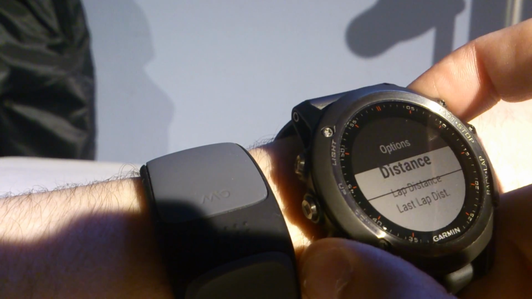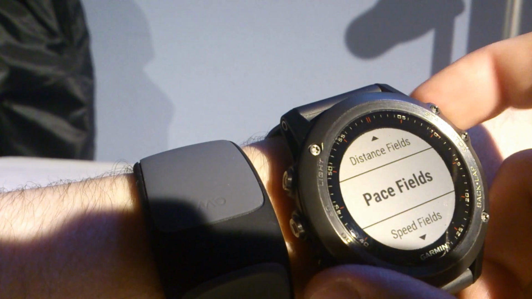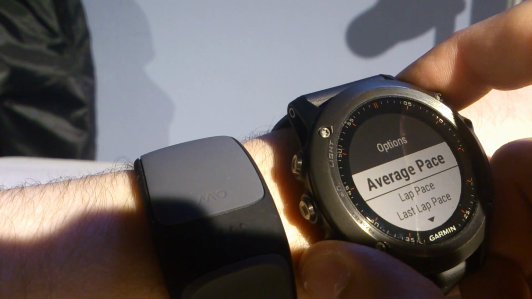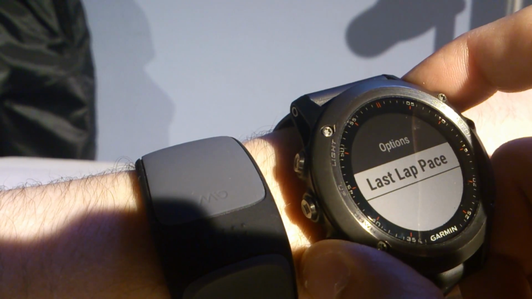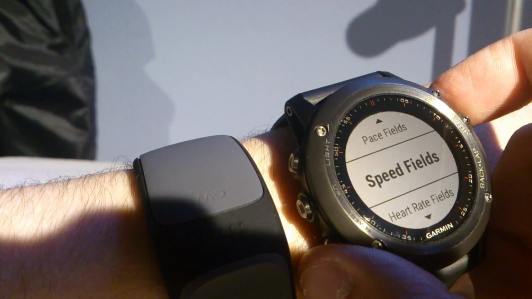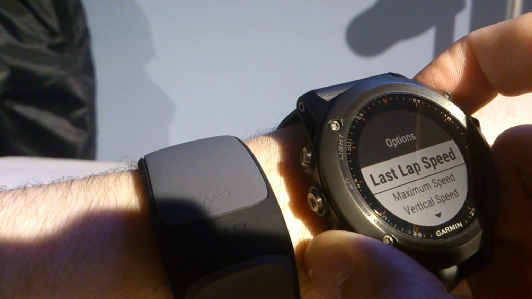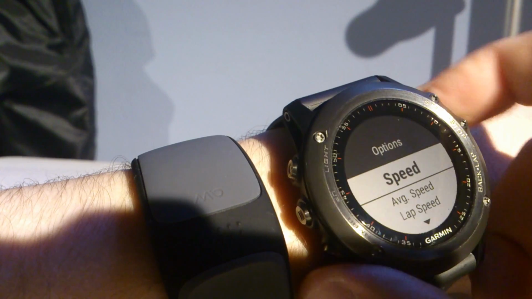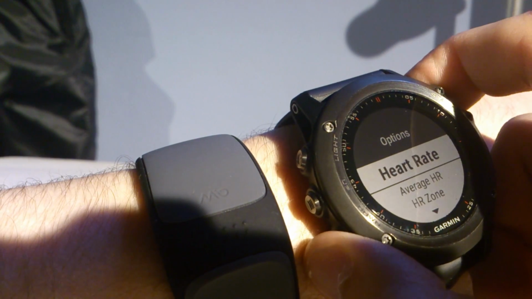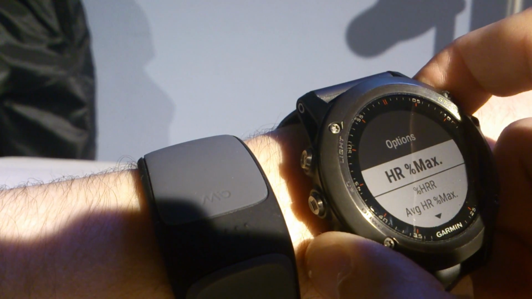Distance fields, pace fields, pace, average pace, lap pace, and last lap pace. Speed fields, speed, average speed, lap speed, last lap speed, maximum, vertical. Heart rate fields, heart rate, average heart rate zone, training effect, and other things.